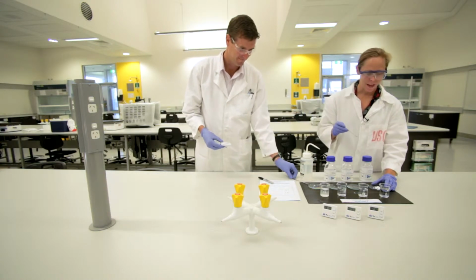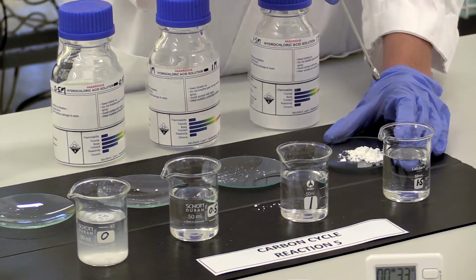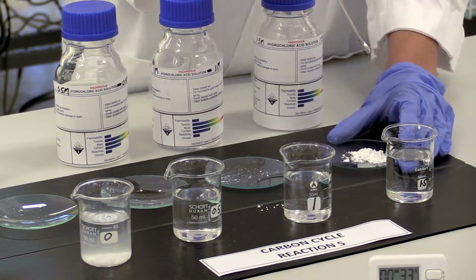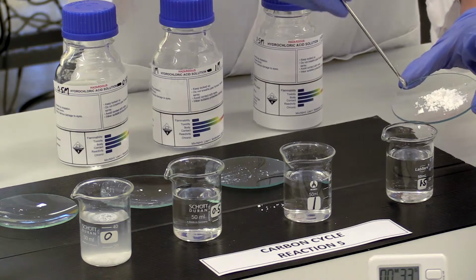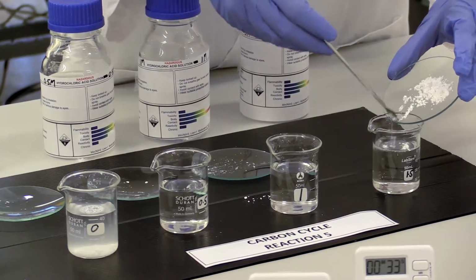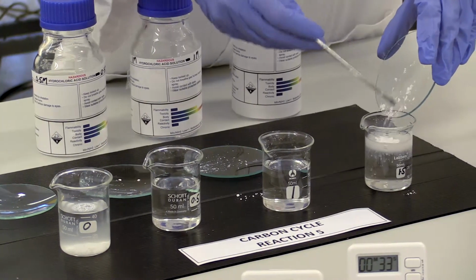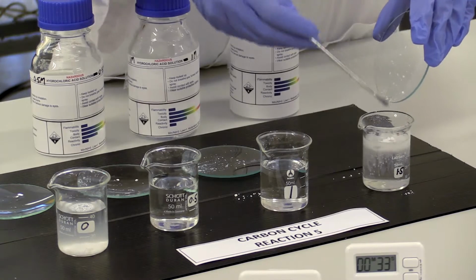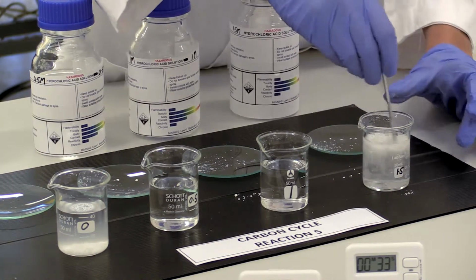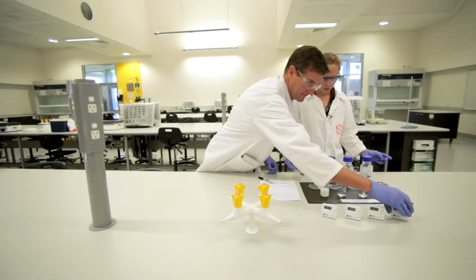So now the last thing I'm going to do is add 0.5 grams of calcium carbonate to the 1.5 molar hydrochloric acid. And start now. 23 seconds.